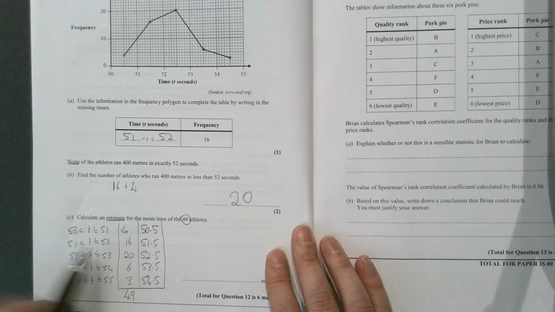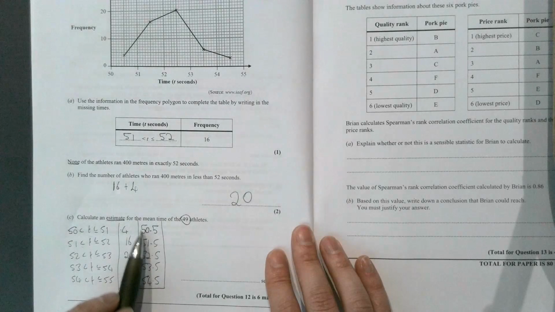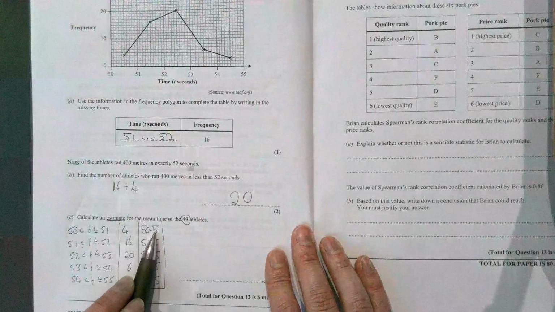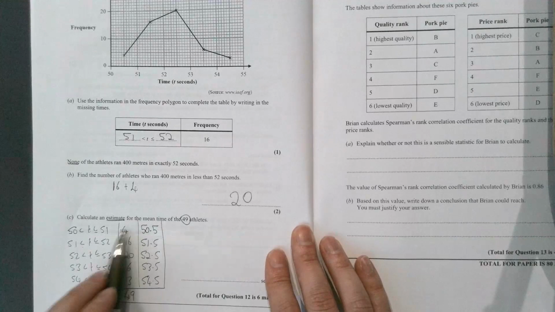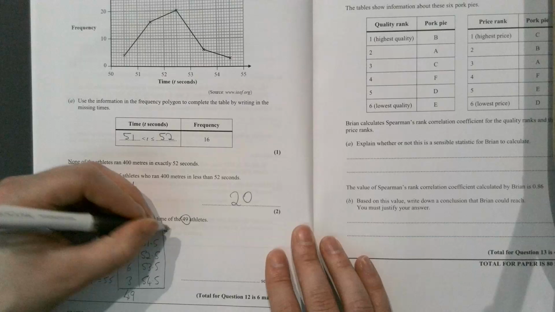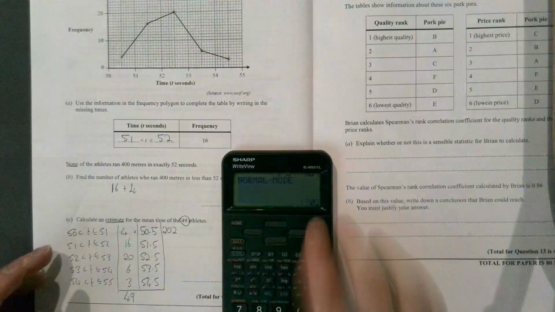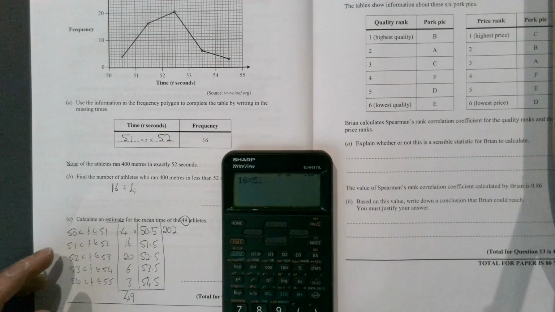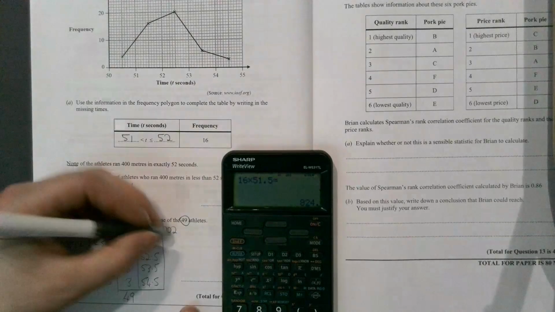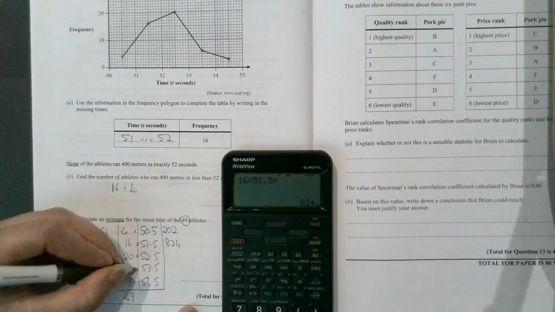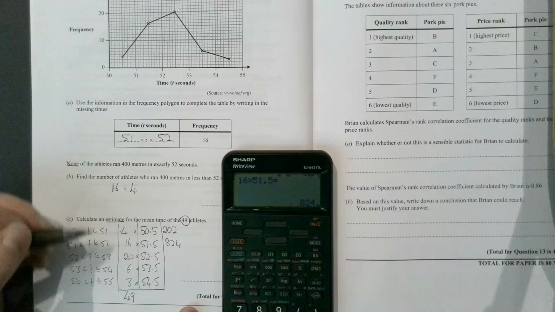Your next step is take those midpoints. So we're going to say that these 4 people ran it each in 50.5 seconds. So we're going to figure out what's the total for these. So 4 times 50.5 will be 202. So this is where our calculator comes into play. And it is literally just multiplying these across every time. So we take that frequency and multiply it by the midpoint.